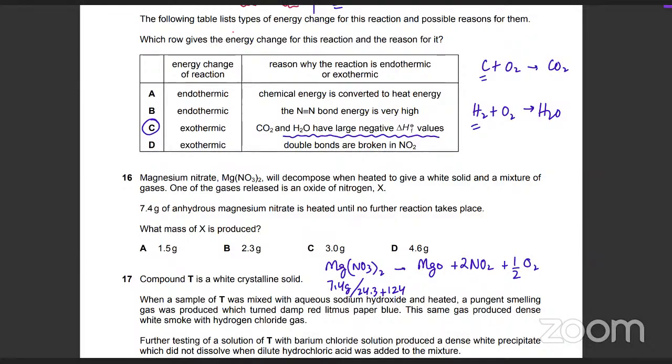Sir, 0.05. So you got 0.05 moles. What is he asking? He's asking what is the mass of X produced? So he's basically asking for the gas, which is the oxide of nitrogen, that's X. So the moles of NO2 would be double that. So it's going to be what? 0.10 moles, right?